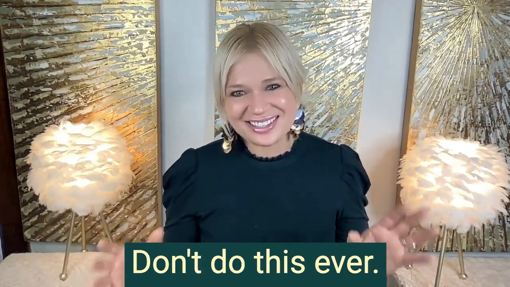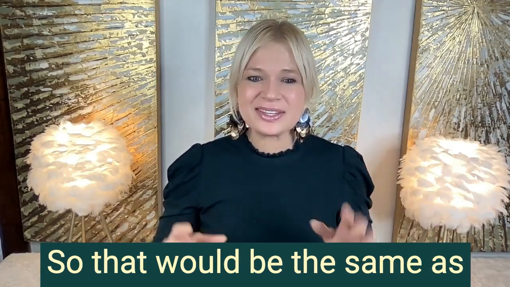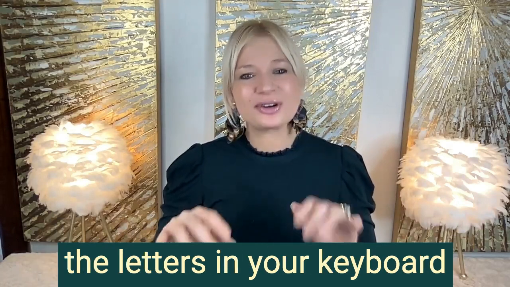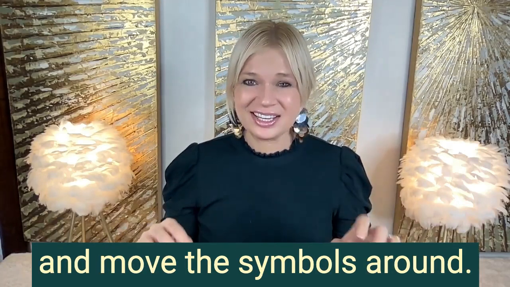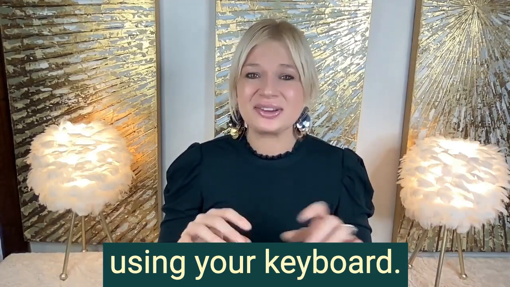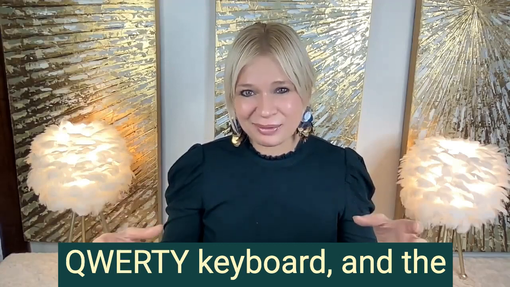Don't do this ever. There's no reason to move symbols around the board. So that would be the same as your keyboard. If I were to take the letters on your keyboard and move the symbols around, now, if I did that, you could not efficiently communicate using your keyboard. Don't do that.